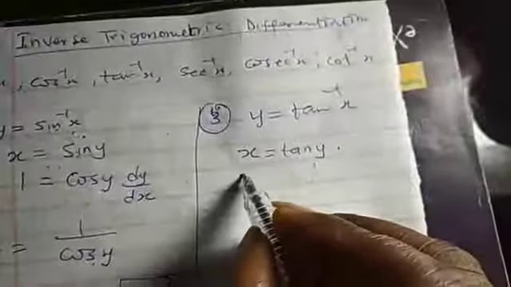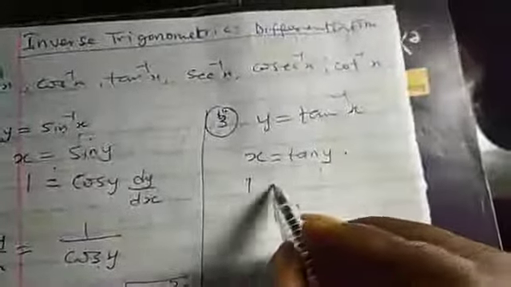Another one is number 3. We want to differentiate arc tan x. If you make x the subject of the formula, it will become tan y. Then this has led to implicit differentiation. If I differentiate x, I will have 1. If I differentiate tan y, I will have sec square y, then dy dx.